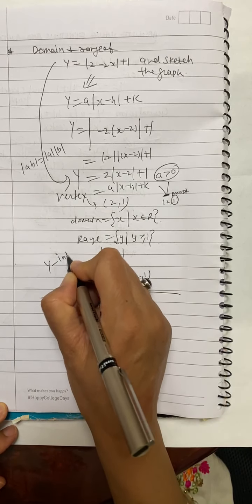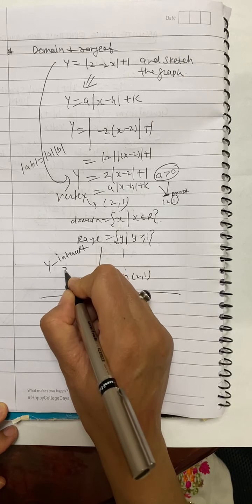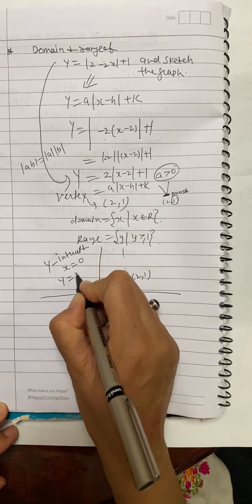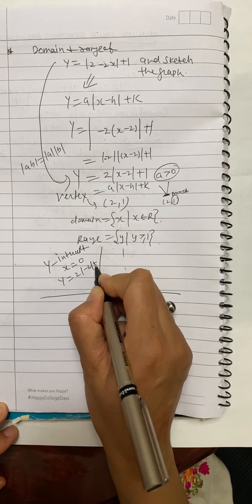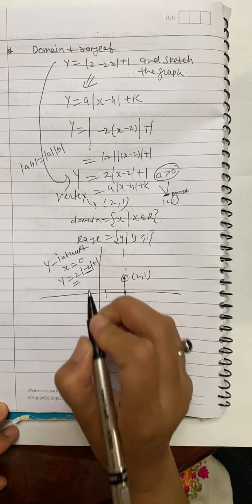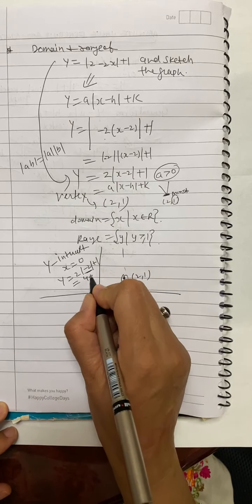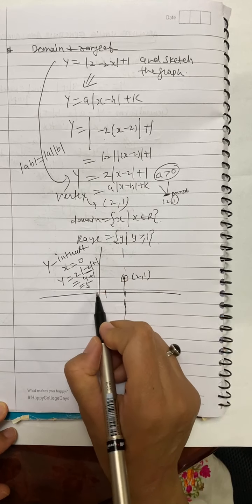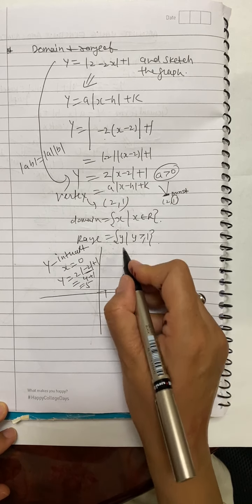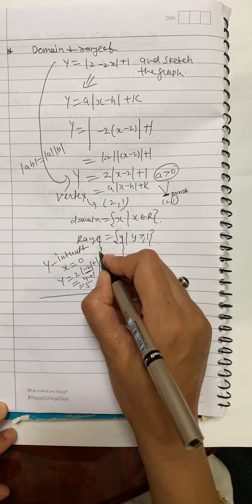Find the y-intercept. So the y-intercept in this case is again when x is 0. So y is equal to 2 times the absolute value of negative 2, plus 1. The absolute value of negative 2 is 2. So 4 plus 1, which is equal to 5. So then you have, this is 2. So 5 is somewhere here.